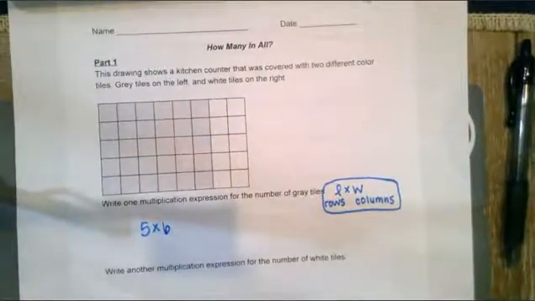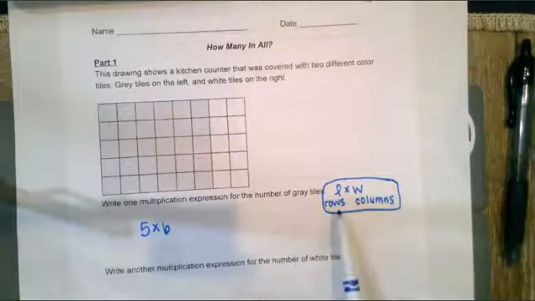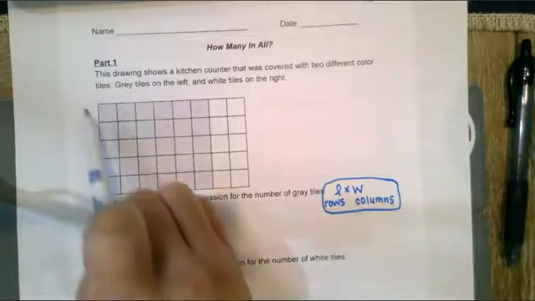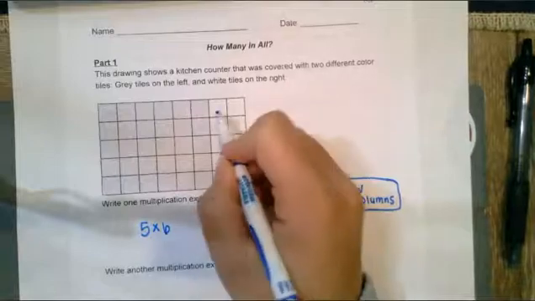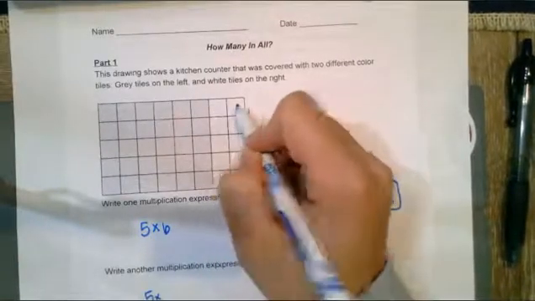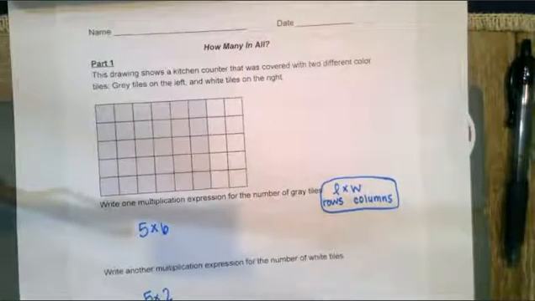Okay, now you're going to write a multiplication expression for the number of white tiles. Remember, let's do rows times columns. So rows is going to be the same. There are 1, 2, 3, 4, 5. And now there are only 1, 2 columns.